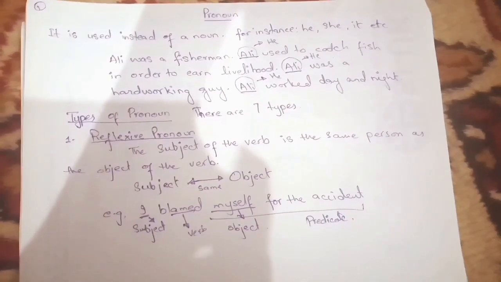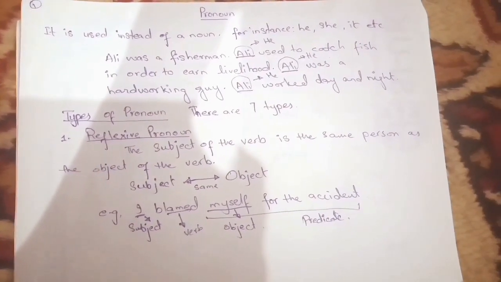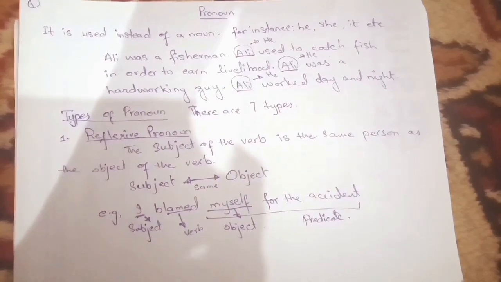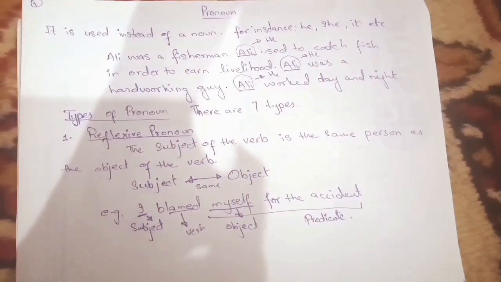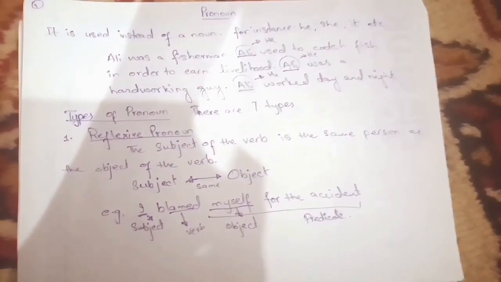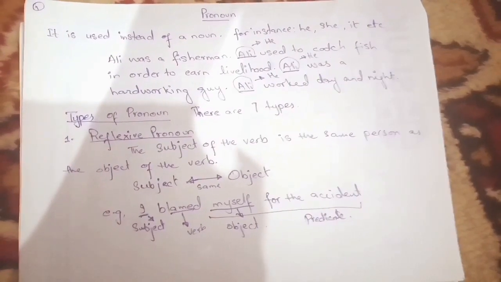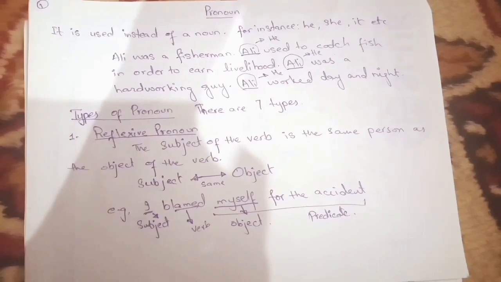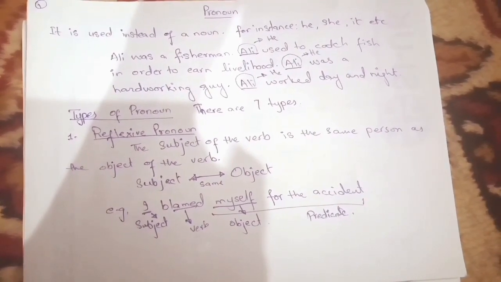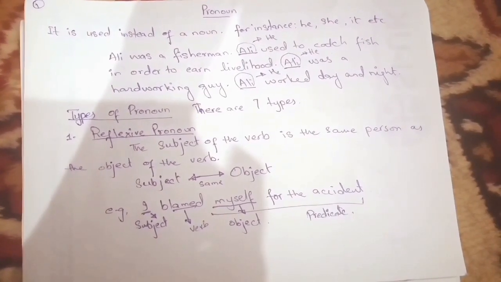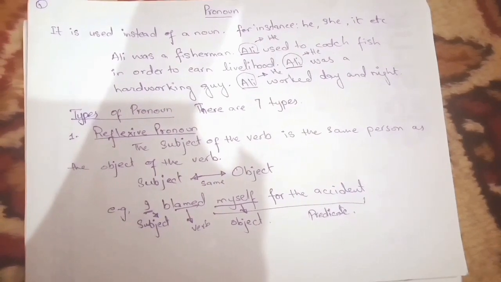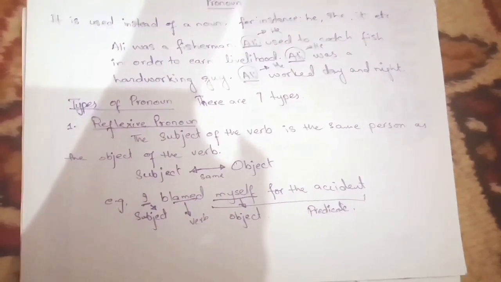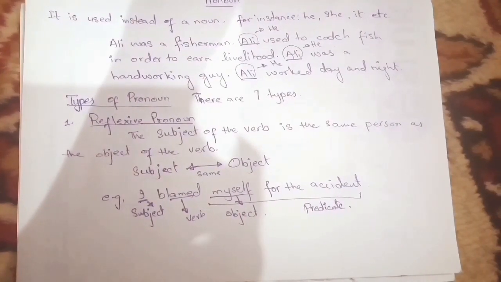For instance, if I say, I blamed myself for the accident. Over here, see, I am blaming myself. I'm not blaming any other person, saying that you are the cause of the accident. No, rather I'm blaming myself. So over here, I is the subject and myself is the object. So see, subject and object, they are the same person, which is me. So this is called a reflexive pronoun.